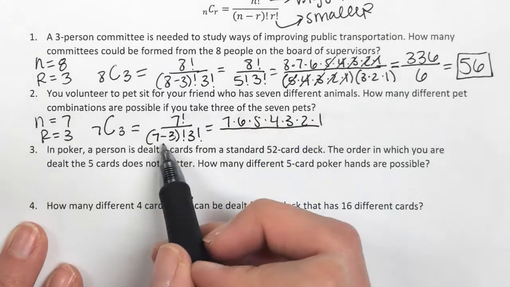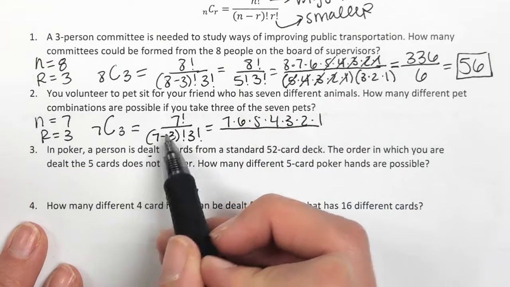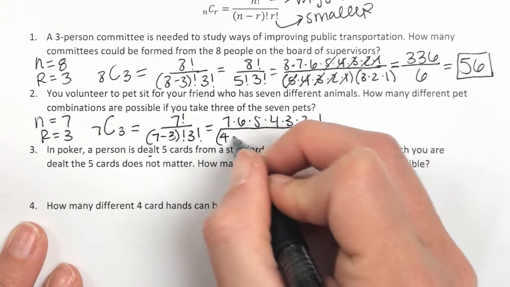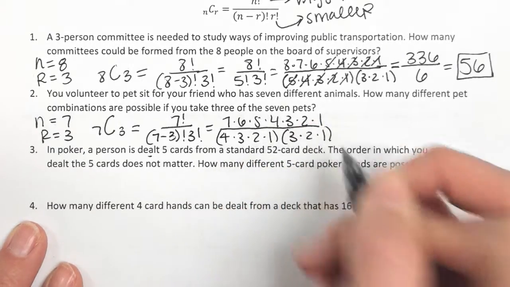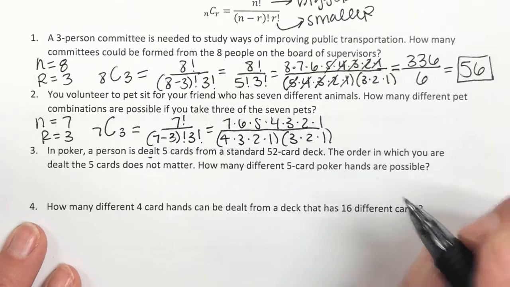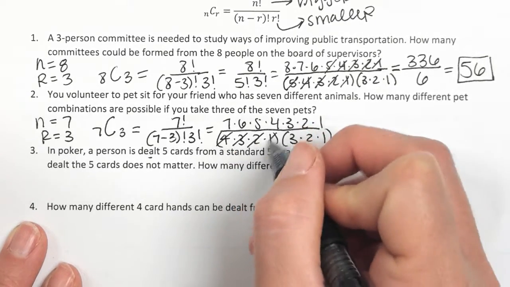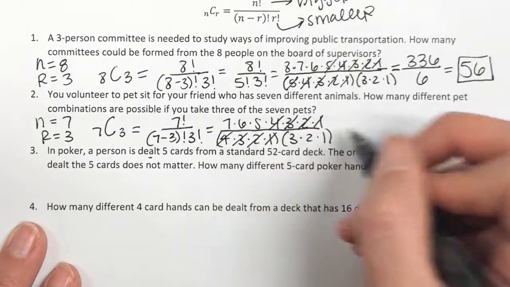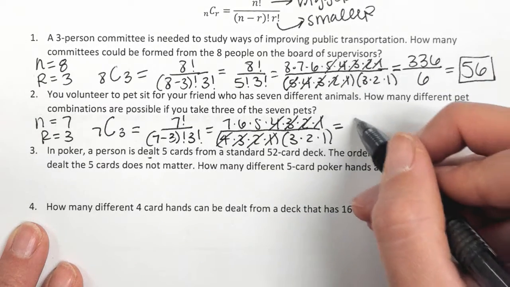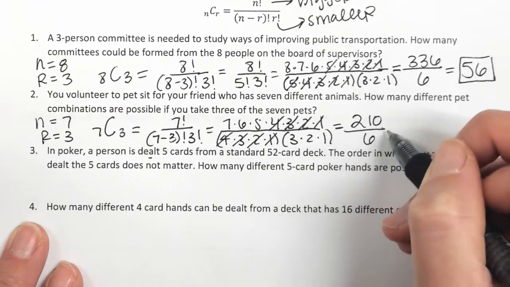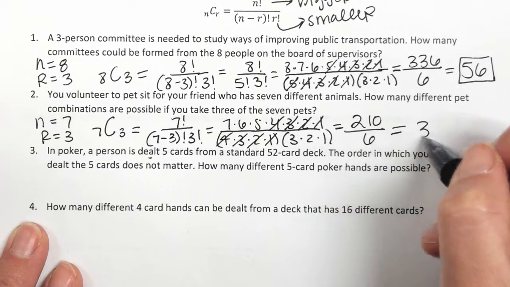Alright, this will cancel to 4 factorial, correct? So 4 times 3 times 2 times 1 times 3 times 2 times 1. Which factorial should we cancel out? 4. So on top we'll get what now? 210. On bottom? 6. So our final answer? 35. Very good.